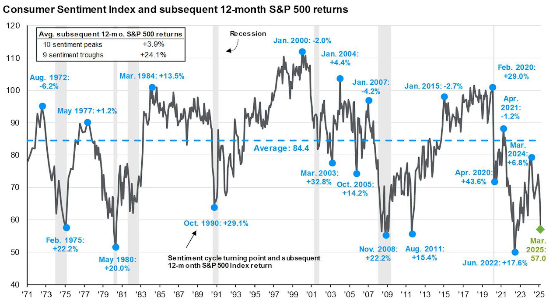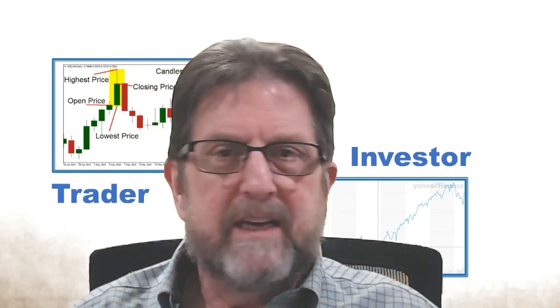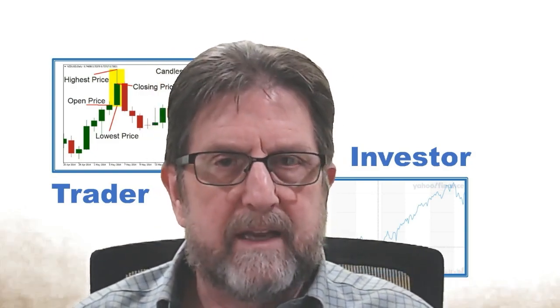You look at November of 2008, during the Great Recession, people were extremely fearful. 12 months later, market up 22%. In June of 2022, people again were figuring that, okay, that's actually a very low point. 12 months later, the market was up 17.6%. You can see on the green dot, the only green dot on this chart, we're down there pretty far right now, in March of 2025. We don't know what's going to happen in the future, but just looking at history, it would give people, I would think, some kind of confidence to hang in there and not make any rash moves.